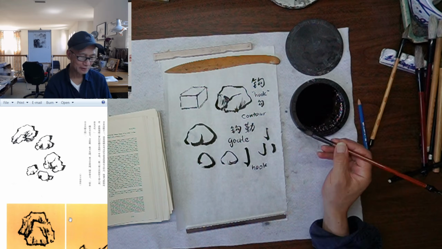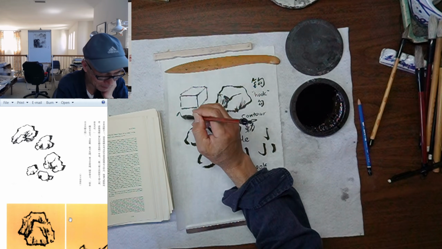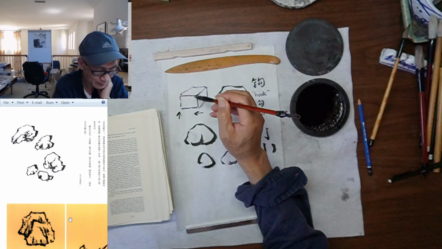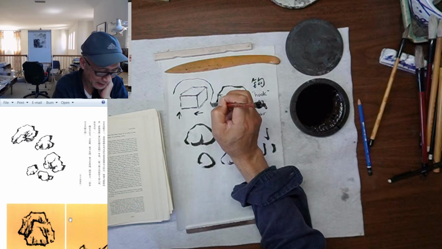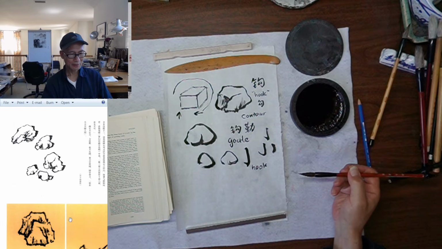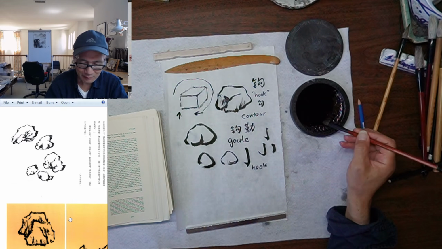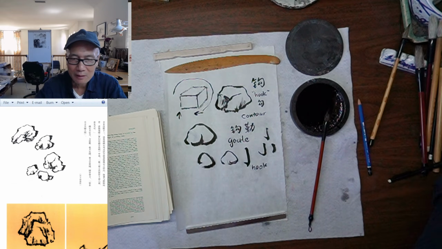Just like you draw a circle, you start from the lower left and go all around like this. But you make some turning points, I will say.